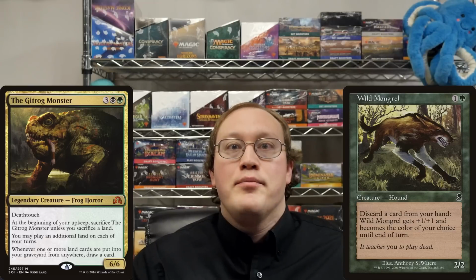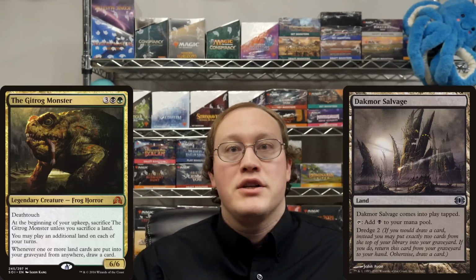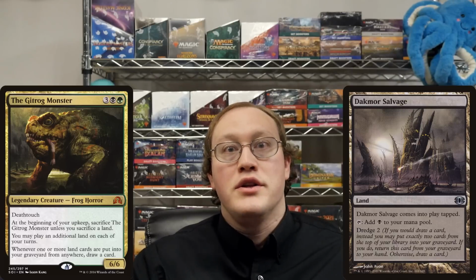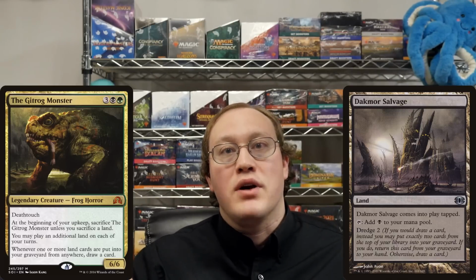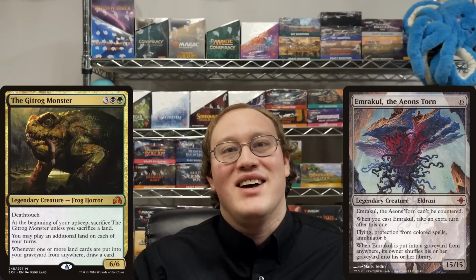And now, the moment that you've all been waiting for, the Gitrog Monster. For those of you not familiar with this loop, we'll assume that you have the Gitrog Monster and some discard outlet such as Wild Mongrel in play. In that case, you can discard this Stackmore Salvage, which will cause the Gitrog Monster to trigger so that you can draw a card. Replace drawing this card with Dredging 2, and you can repeat this process to mill your whole library. Except you won't mill out because you're playing Emrakul to shuffle your graveyard back into your library.